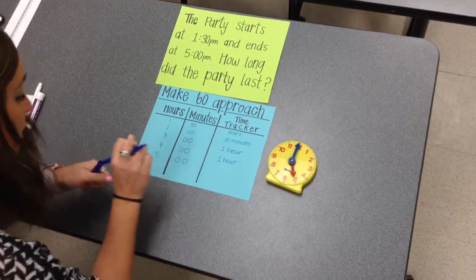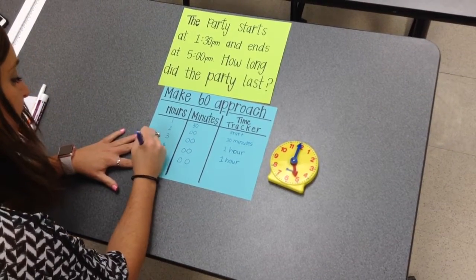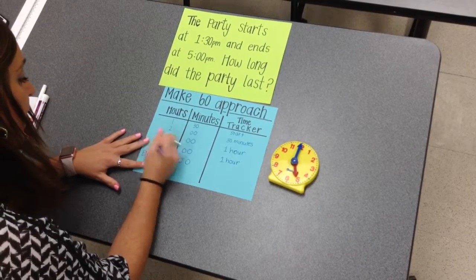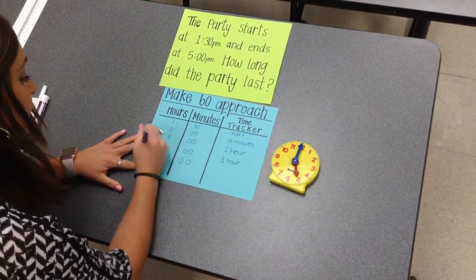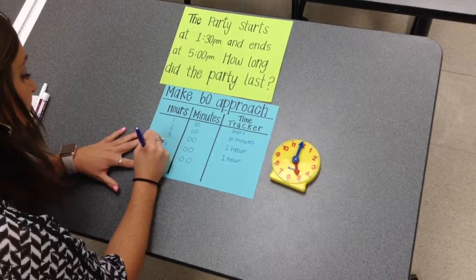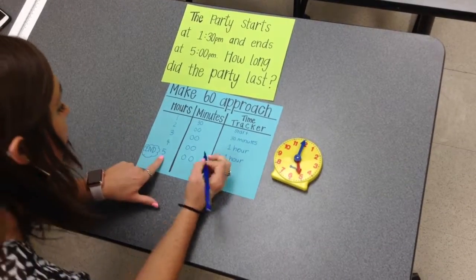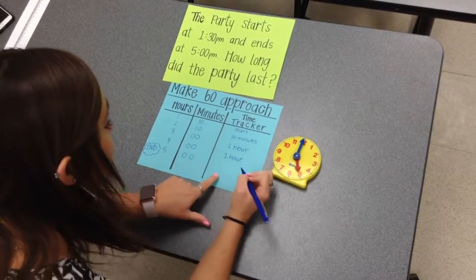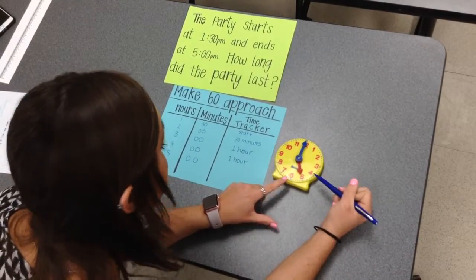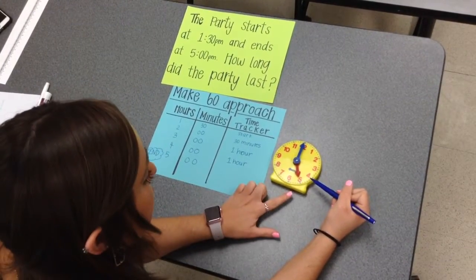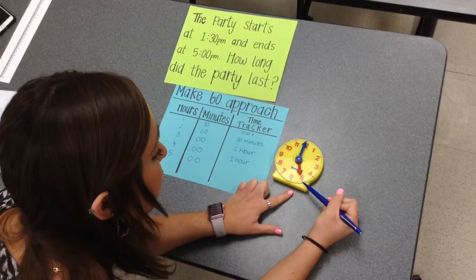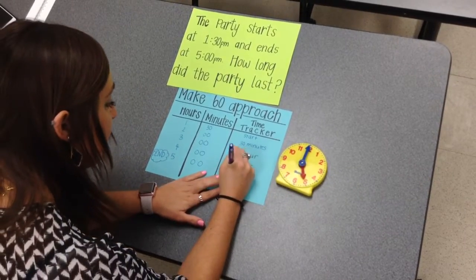And over here, we're going to write end, because in our question, we knew that it ended at 5 p.m. So we're at our ending point. But we know we went from 4 to 5 o'clock. So we made 1 more complete circle, which gave us another hour.